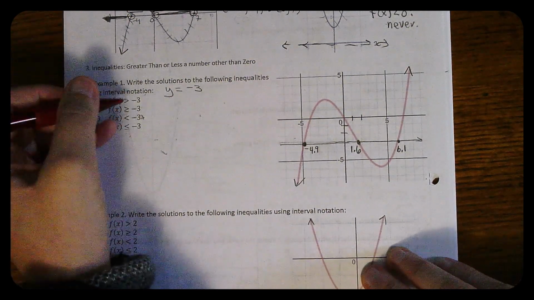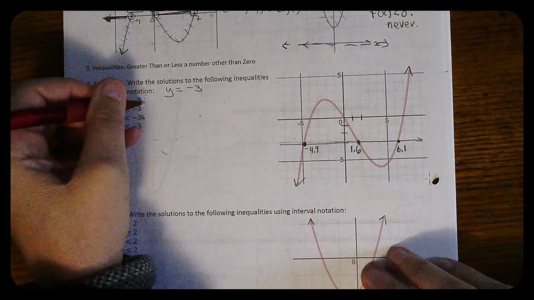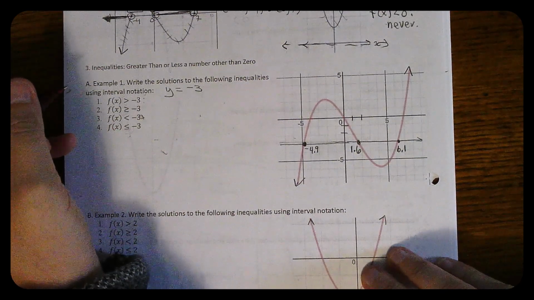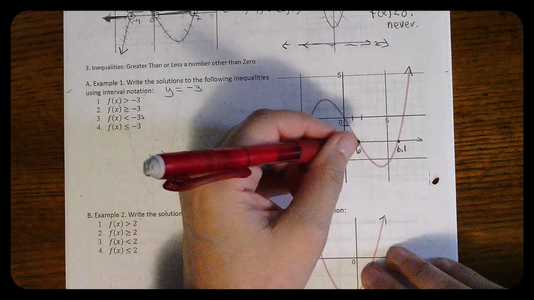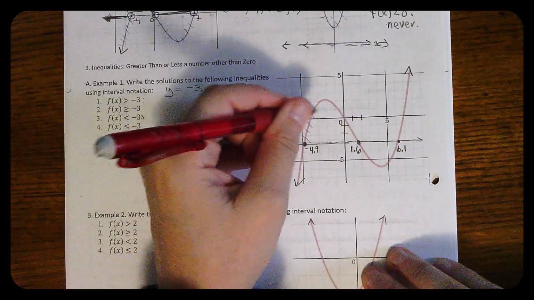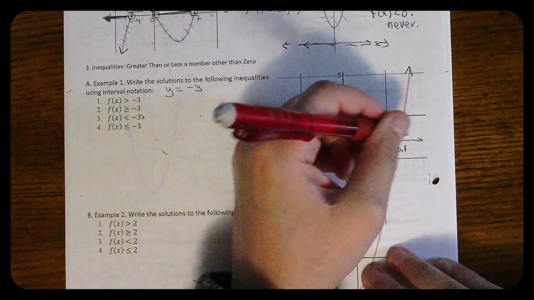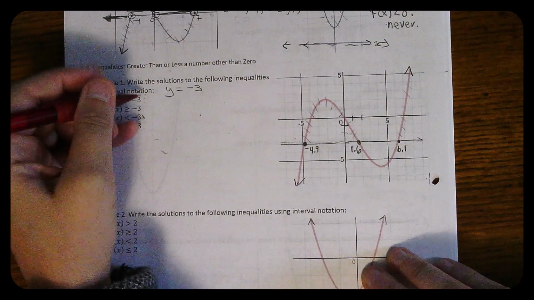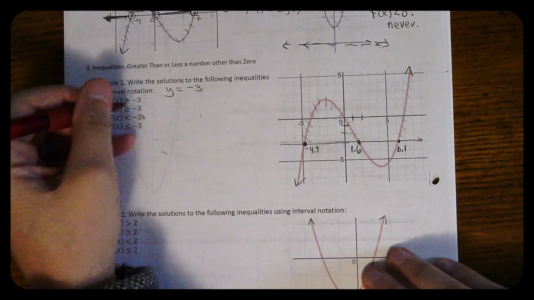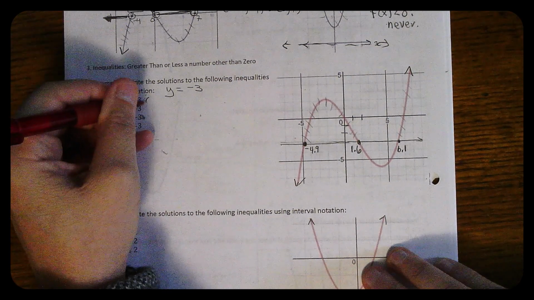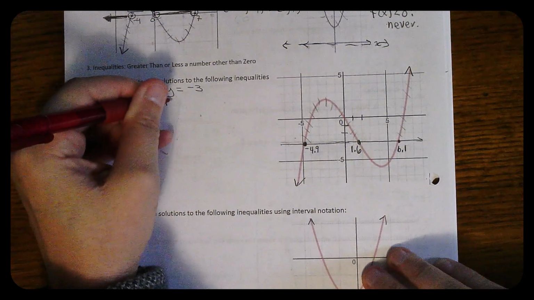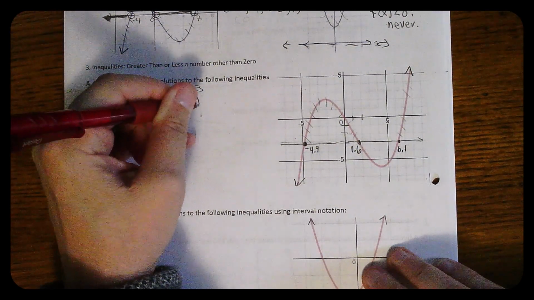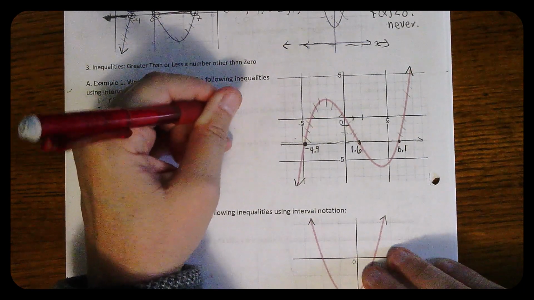All right, f of x is greater than -3 means where the y is greater than -3. Well, here's where they equal -3, and here's where they're greater than -3. All right, now we're going to write down the x's that make that happen, and since it doesn't say greater than or equal to, it's going to be -4.9, comma 1.6, union 6.1 to infinity.